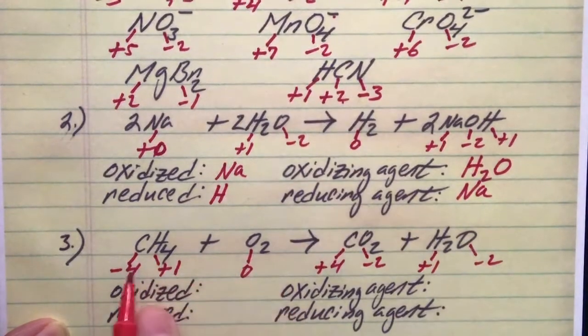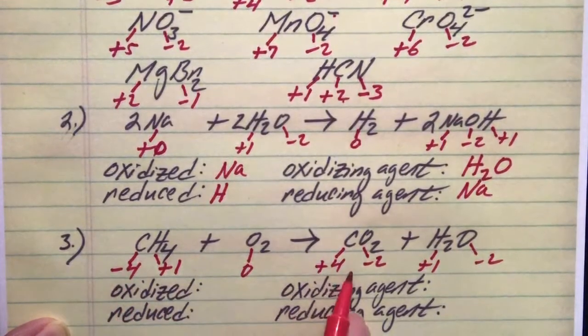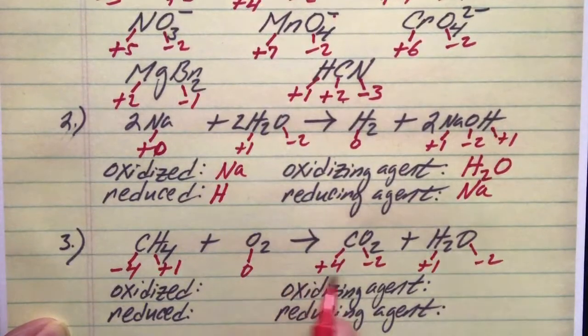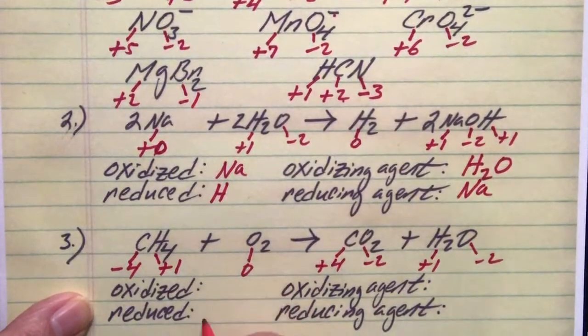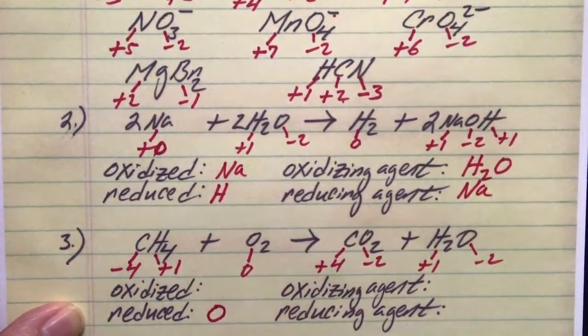So if we look to see which number goes down, which is reduced, well, carbon goes from a -4 to a +4, so that goes up, so it's not yet, but oxygen goes from 0 to -2. So it went down, so oxygen is reduced. Carbon, its oxidation number goes from -4 to +4, so it's being oxidized. So its oxidation number goes up.